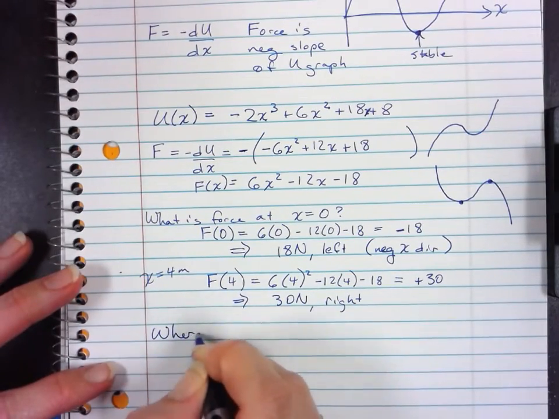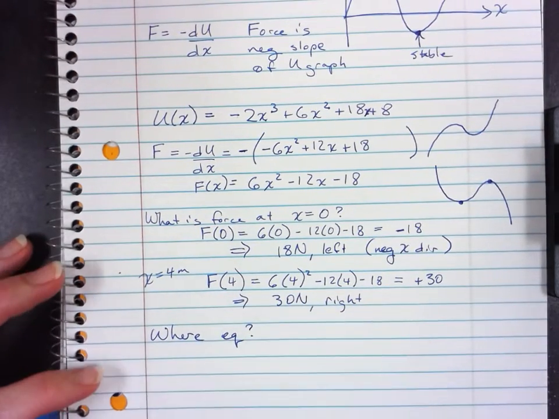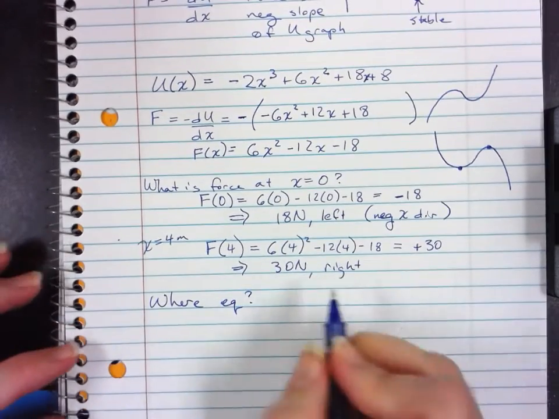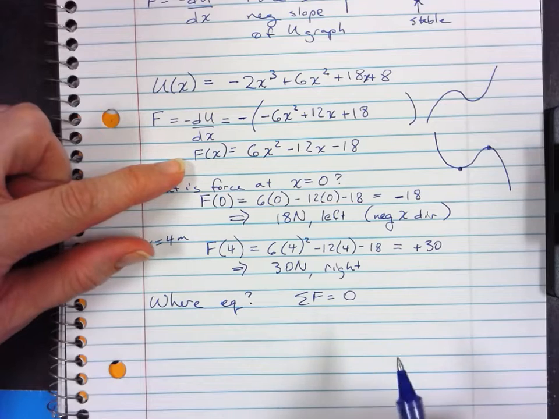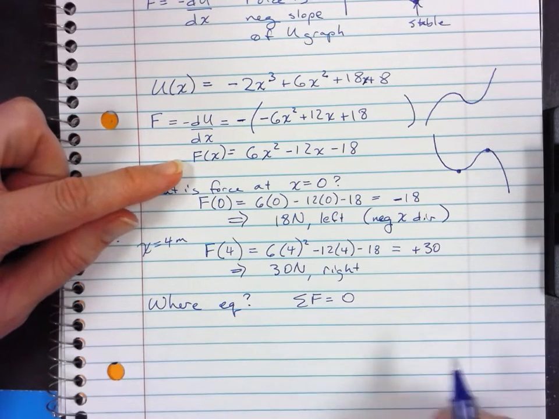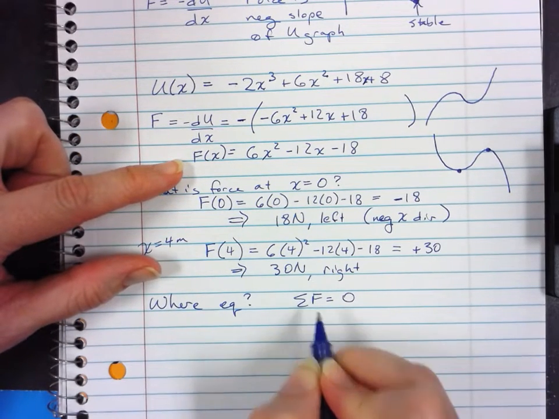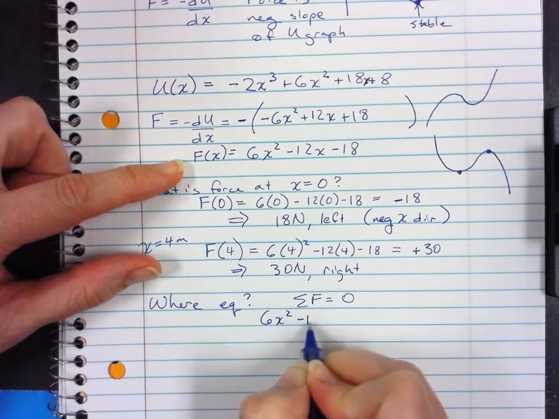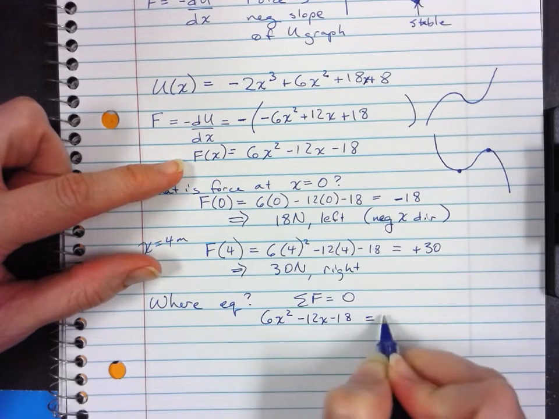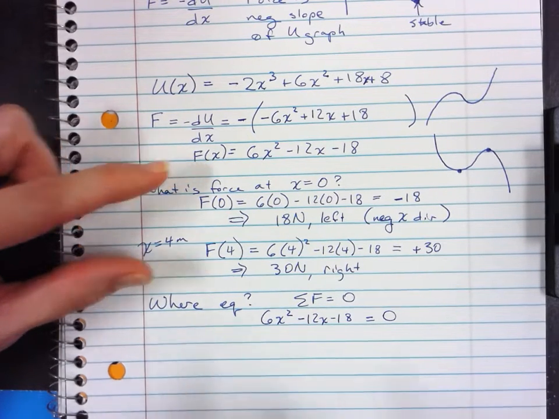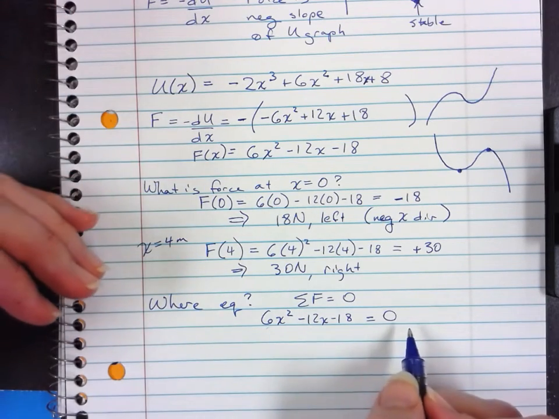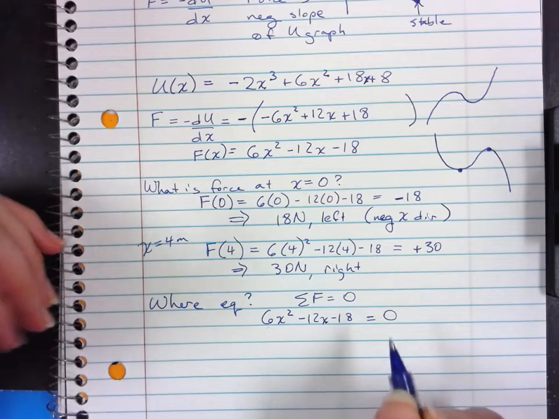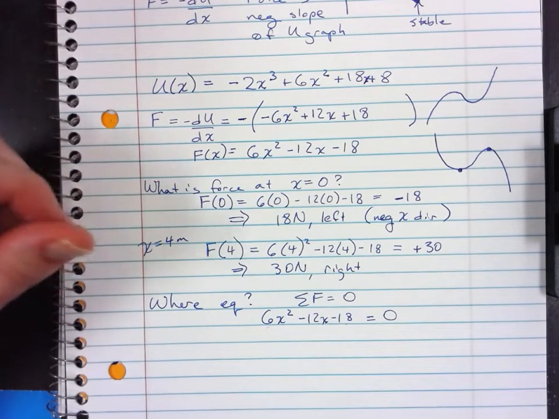Where are our equilibrium points? Well, the equilibrium points happen when the net force is equal to 0. So I need to take my force function here and set it equal to 0 and solve it. So my force function is 6x squared minus 12x minus 18 equal to 0. This is a quadratic. It is not an easy one to solve because of that linear term inside. But please notice that all of these are multiples of 6.